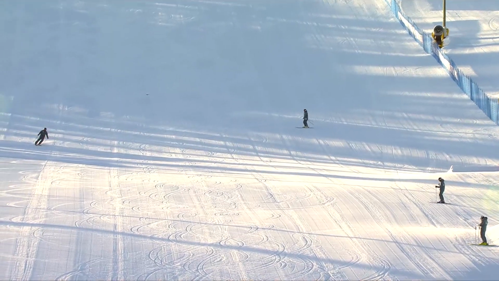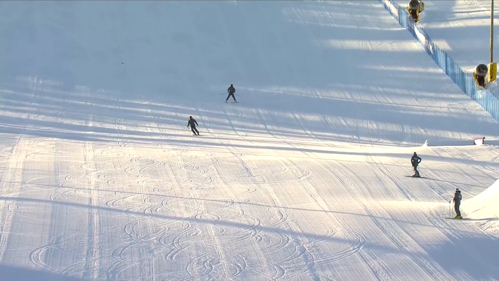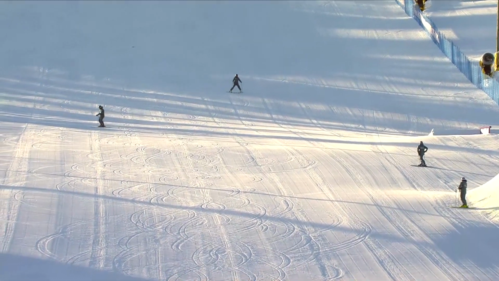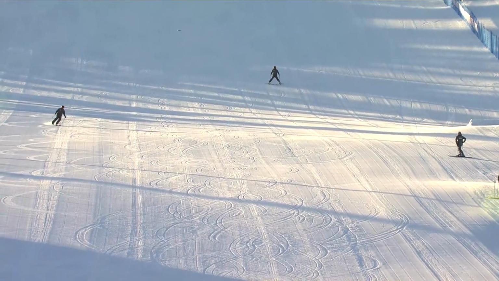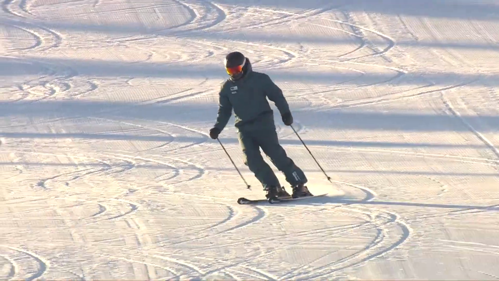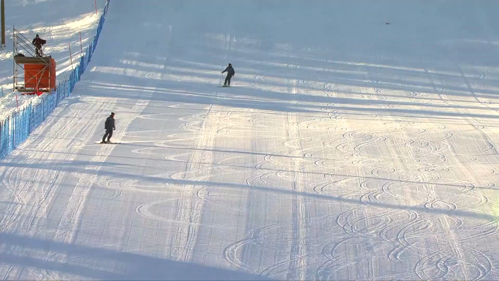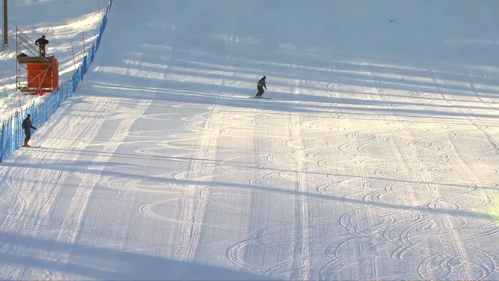We will now be introducing the advanced wedge parallel turn. The skier setting up in the middle of the run. The speed of the advanced wedge parallel turn is faster than the basic wedge parallel turn.